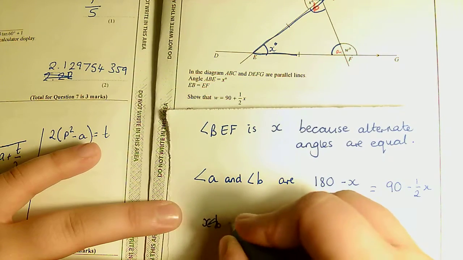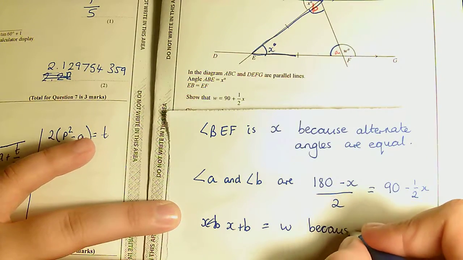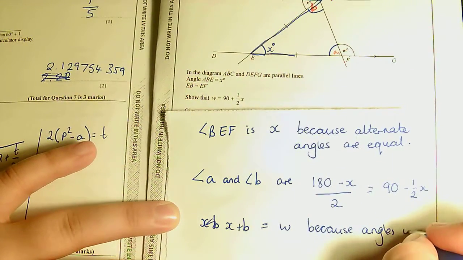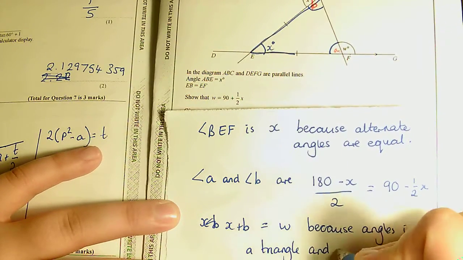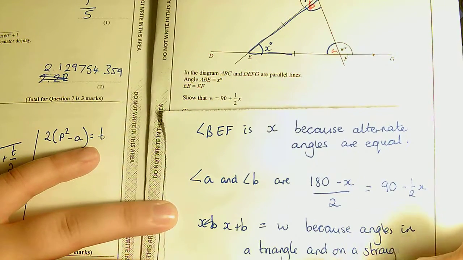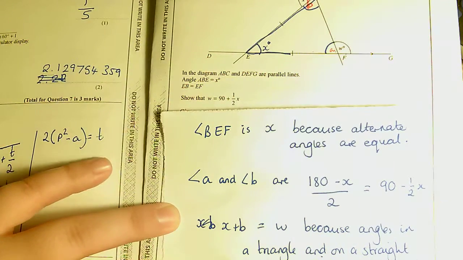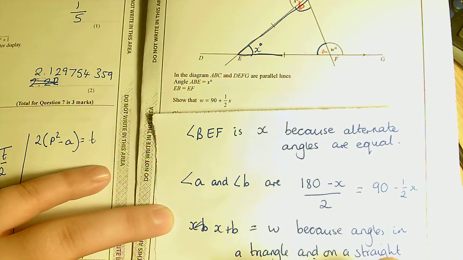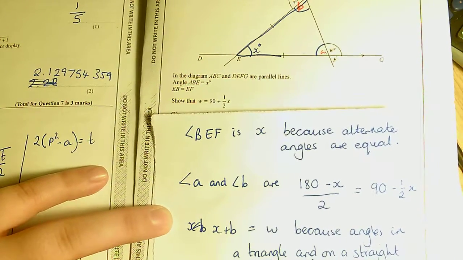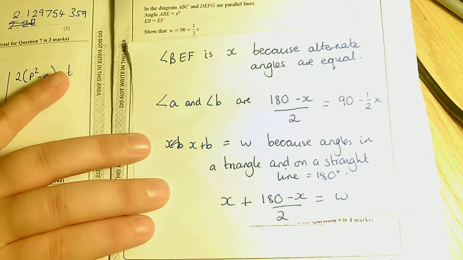x plus b must equal w because angles in a triangle and on a straight line equal 180 degrees. So therefore I've got angle x and b, which was 180 minus x over 2, equal w. So angle x plus b, and I've worked out b as that.